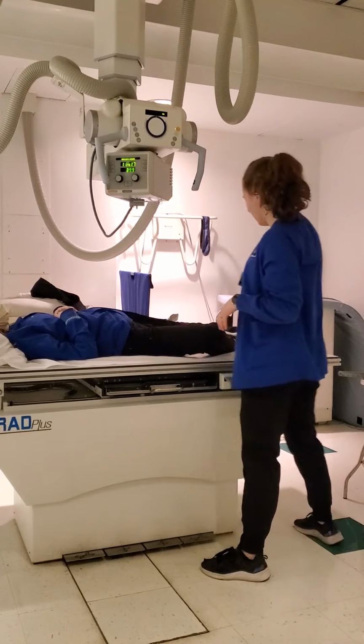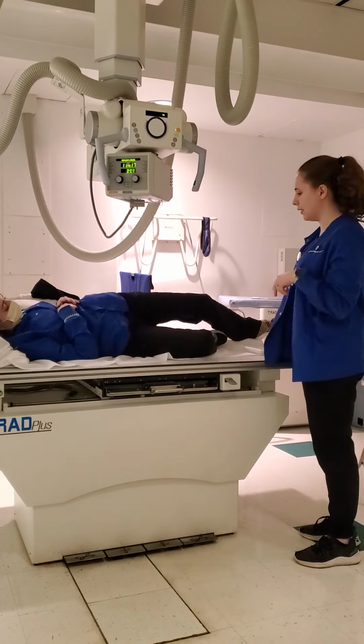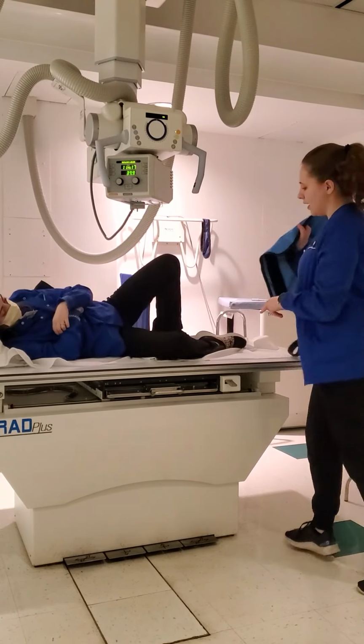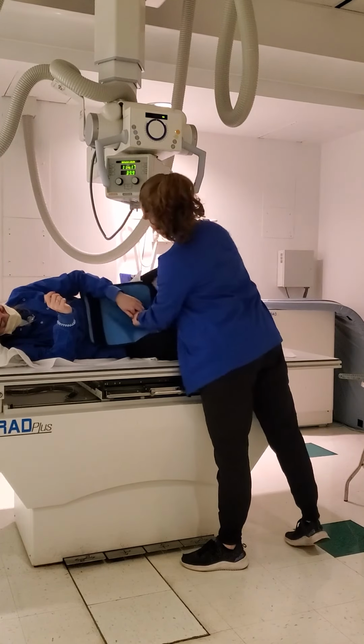For the distal femur, we're going to have her roll up onto her side so that we can make sure that the lower part of the femur is superimposed. We're going to make sure we shield.